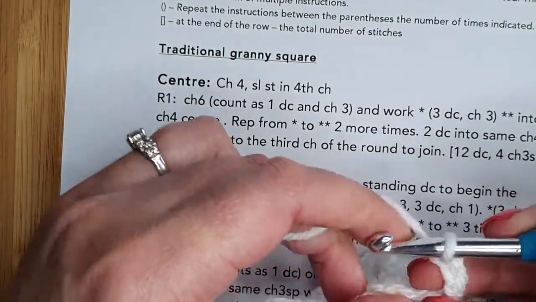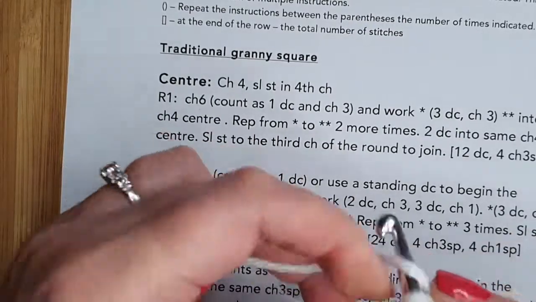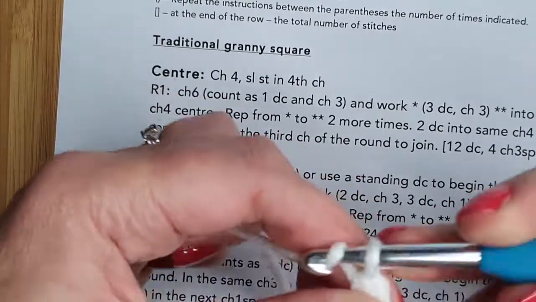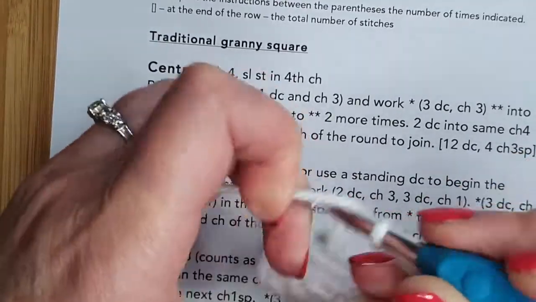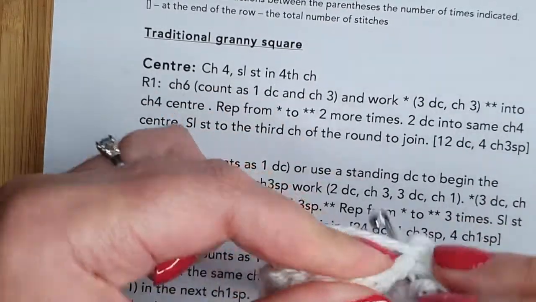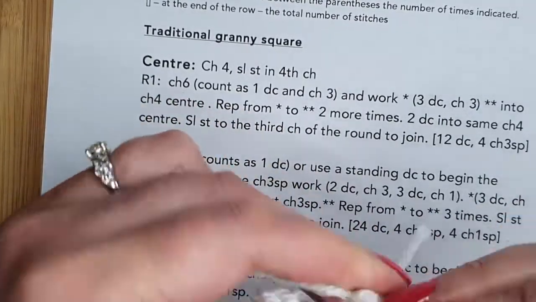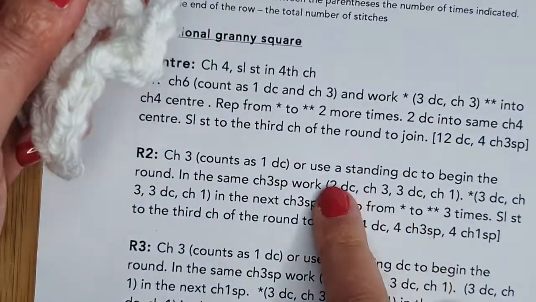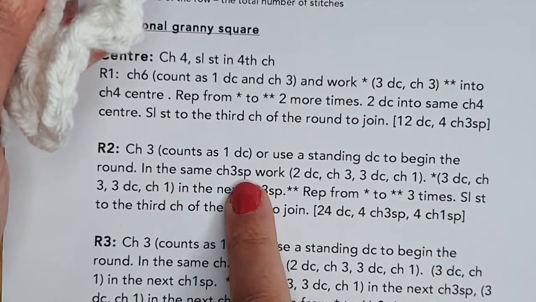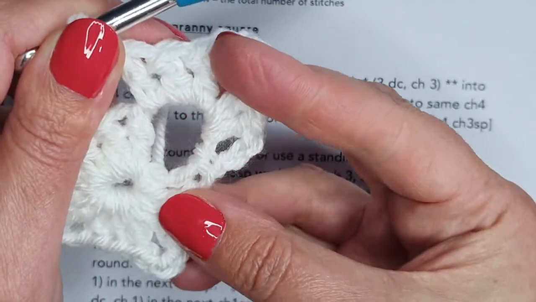So I look here and I do another 2 double crochets, chain 3, another 3 double crochets, and a chain 1. So I've completely repeated what's in the brackets into that 3 chain space that I had in the previous round.